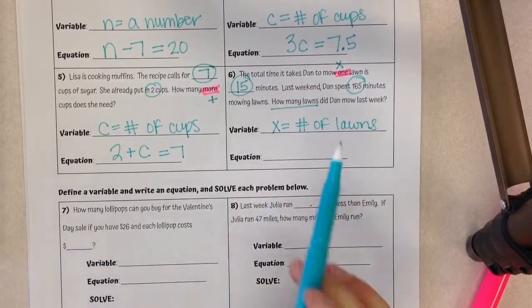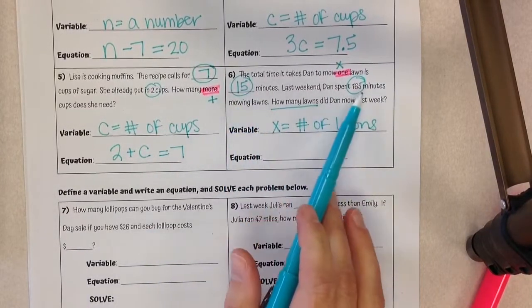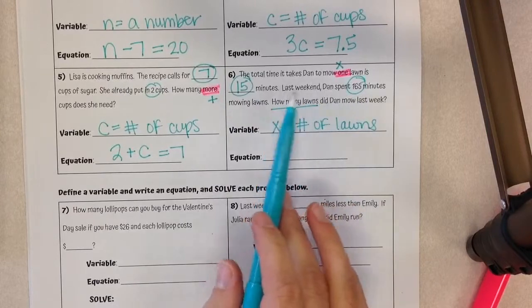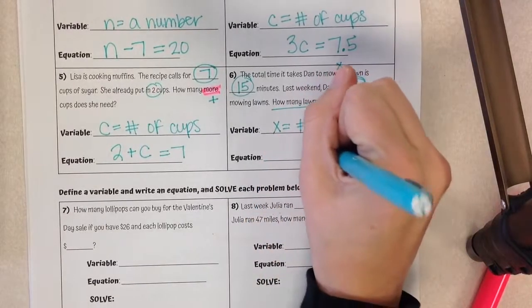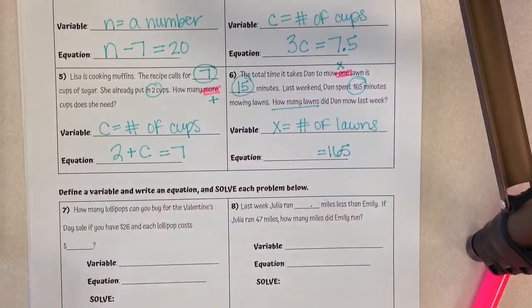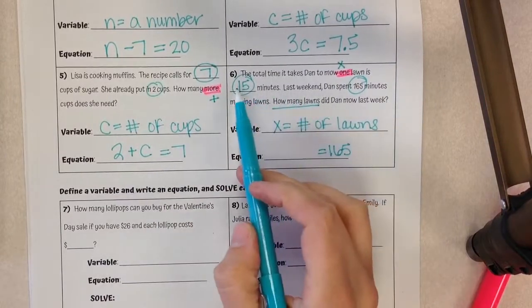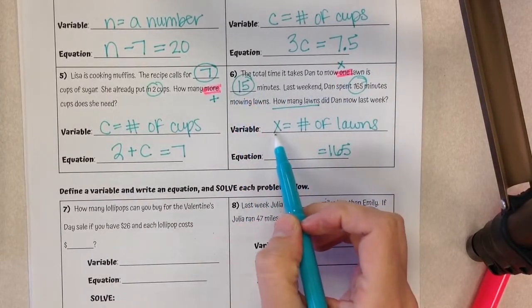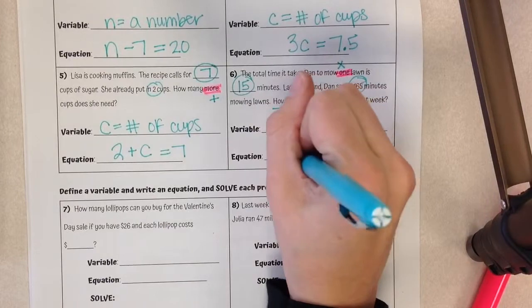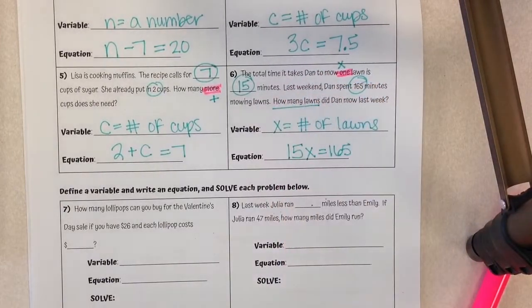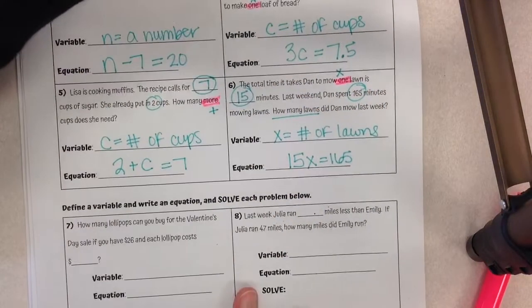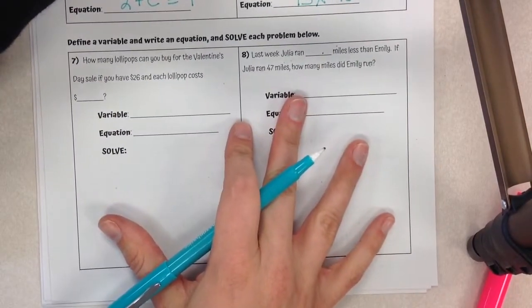Let's set up our equation. The total amount, is it 15 or 165? The total that he spent is equal to 165. Now we know it's multiplication. 15 times our unknown amount of lawns, we just write that as 15x. So somewhere we were just writing the equations. Now let's look when we write and then we solve.